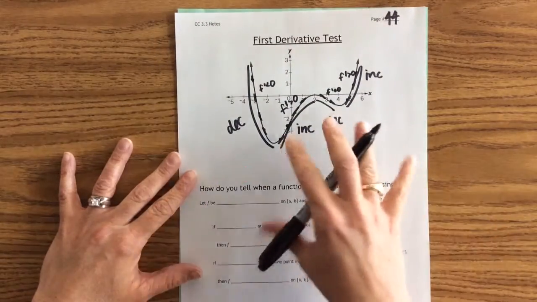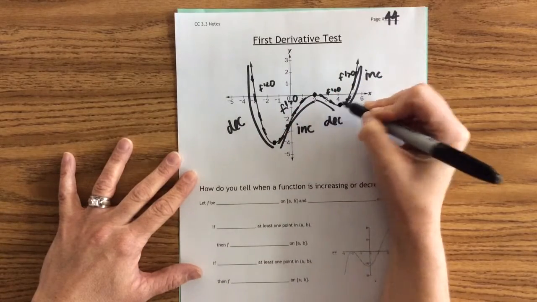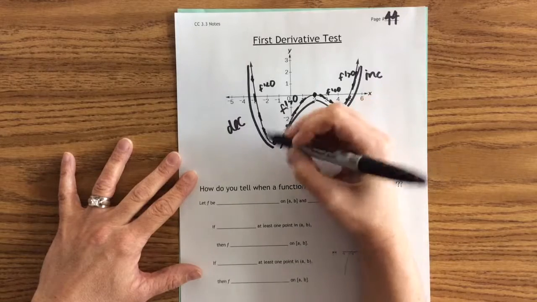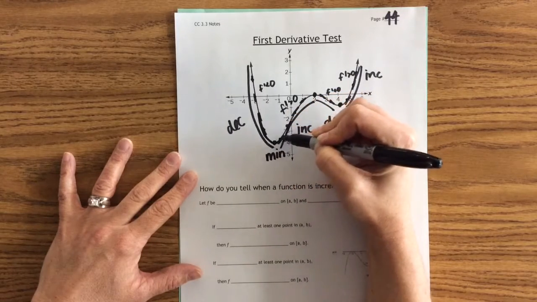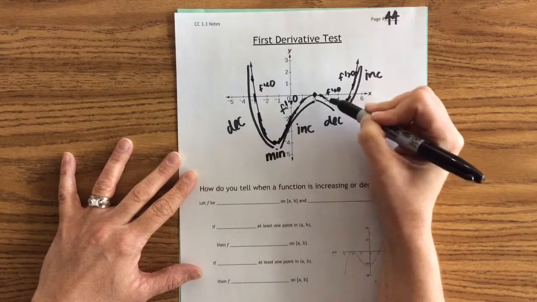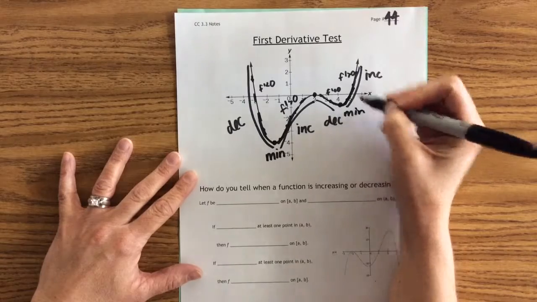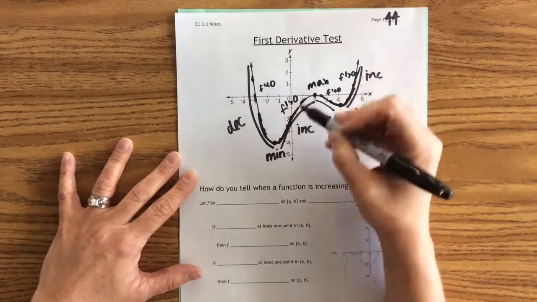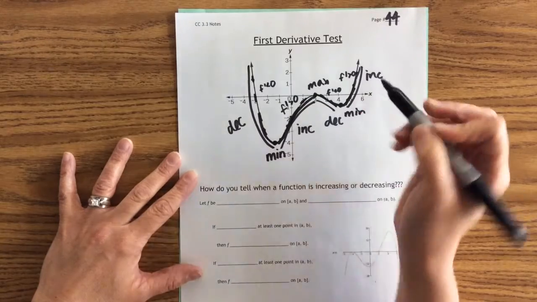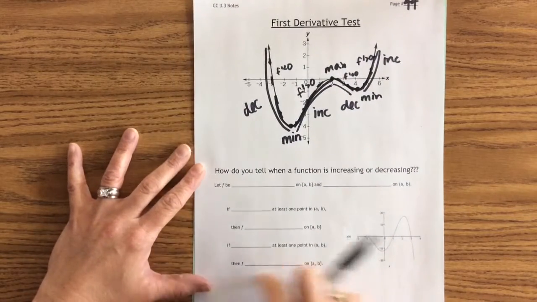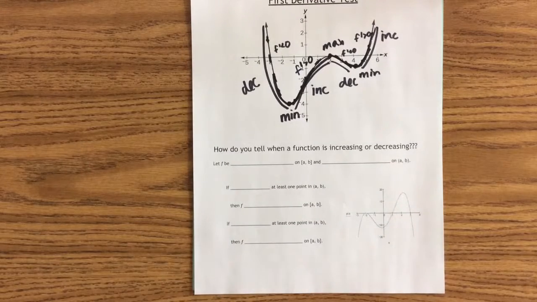So another thing we see here is here we have a minimum, here we have a maximum, here we have a minimum. Minimums happen when you have a decreasing graph that switches to increasing. Decreasing to increasing. If you're going to have a max, you're going to have a graph that goes from increasing to decreasing. So we'll do a few fill in the blanks, and then I have an extra thing to add at the bottom here. So how do you tell if it's increasing or decreasing?